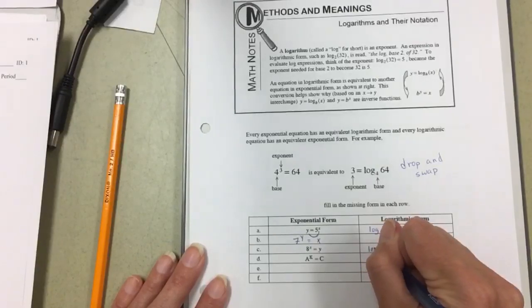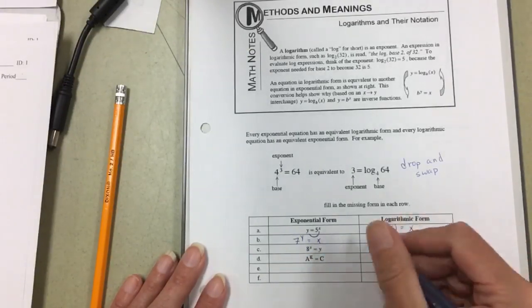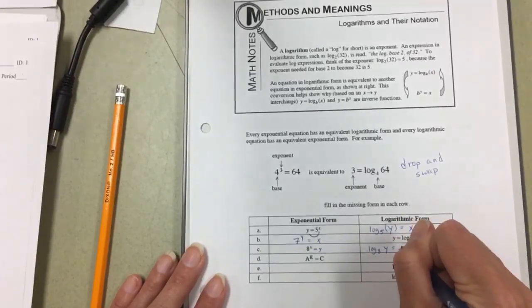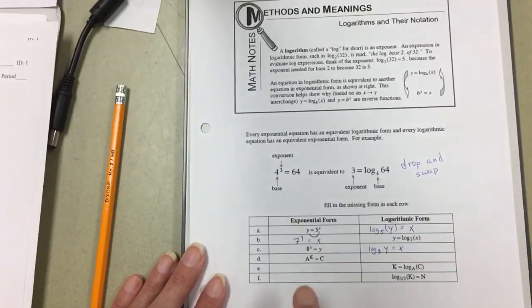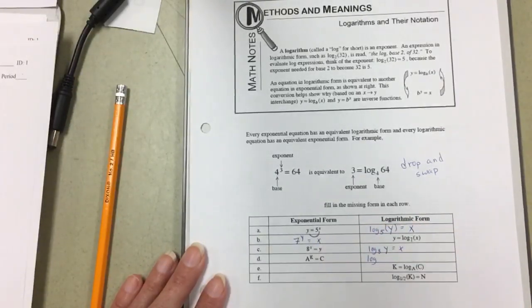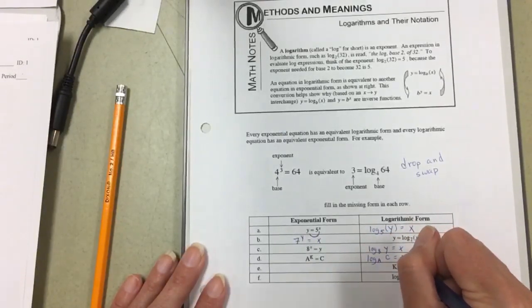Letter C, drop and swap. Write the word log. What are we going to drop? Think to yourself, what's the base here? The base is the one that has the exponent. So 8 has an exponent. Drop the base, 8, and swap x and y. Drop and swap. Same thing here. Log, what's our base? The one with the exponent, a. Swap the next two, c and k.